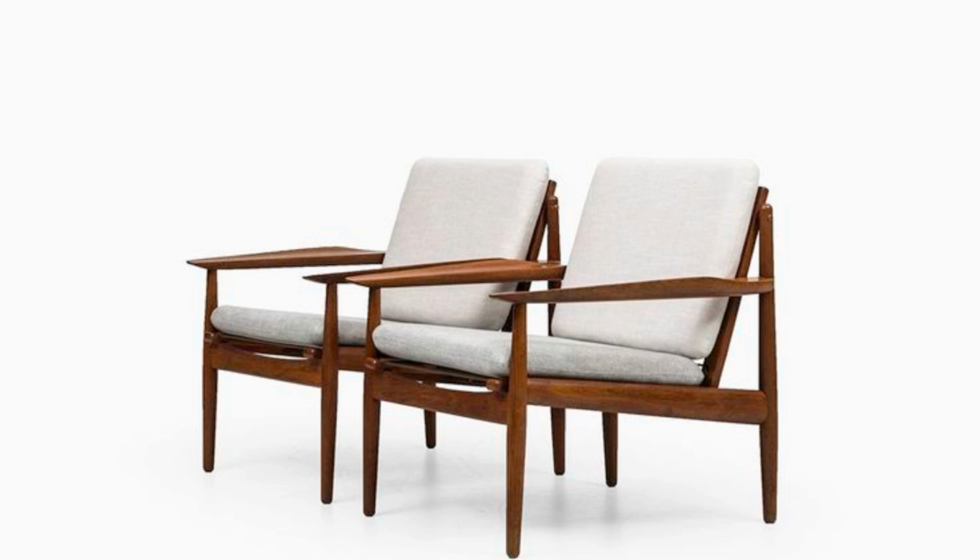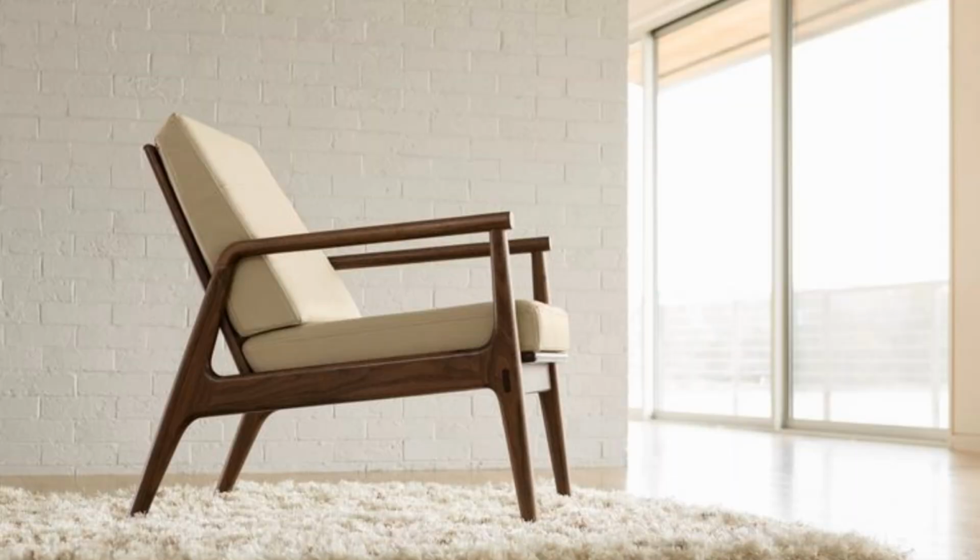Smart chairs. Integrating technology into wooden chairs is an emerging trend. Smart chairs may include built-in charging ports or sensors that monitor posture and comfort levels.